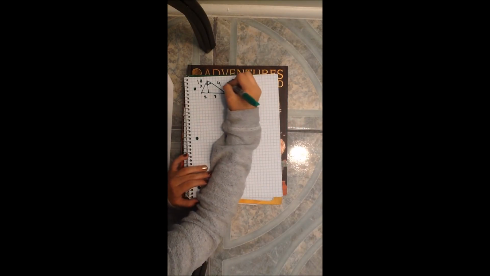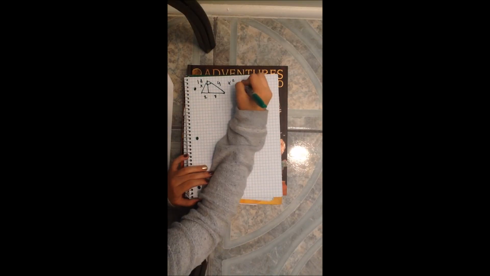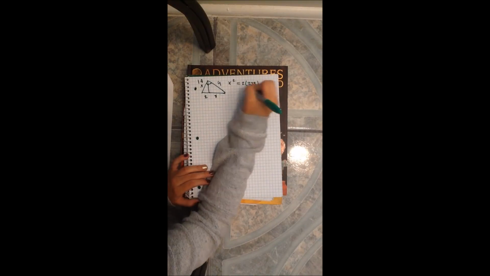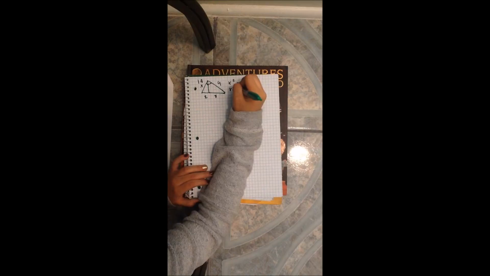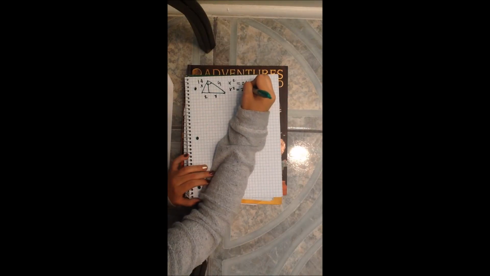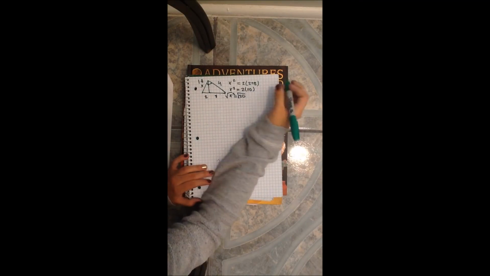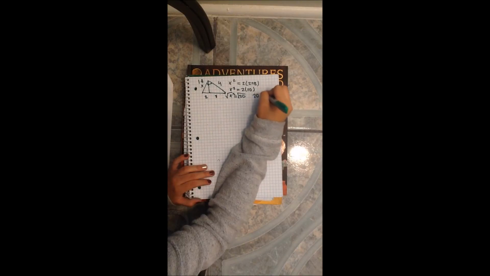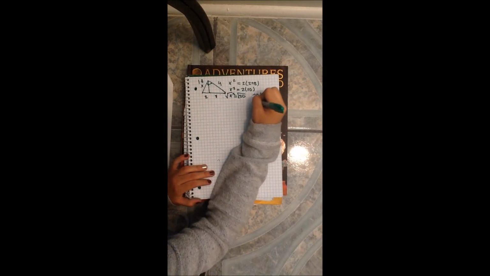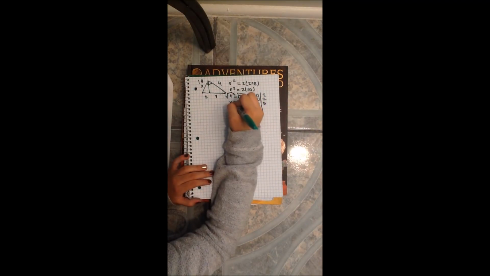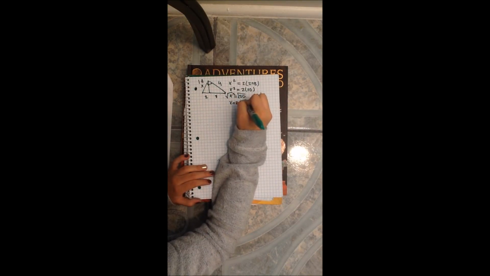We just do x squared equals 2 times 2 plus 8, so x squared equals 2 times 10, so x squared equals 20. Factor it out. When you factor 20 divided by 2 is 10, divided by 2 is 5, divided by 5 is 1, so x equals 2 square root of 5.